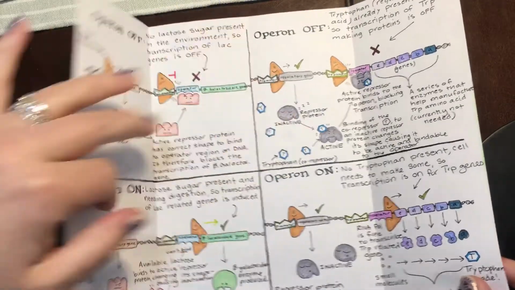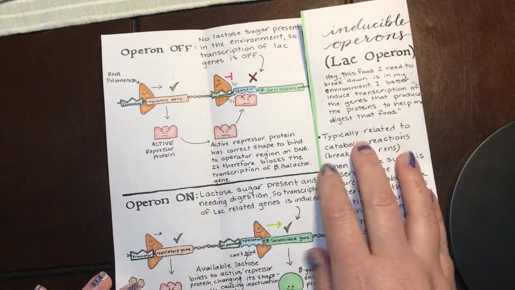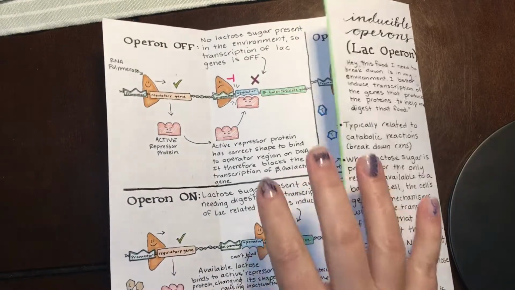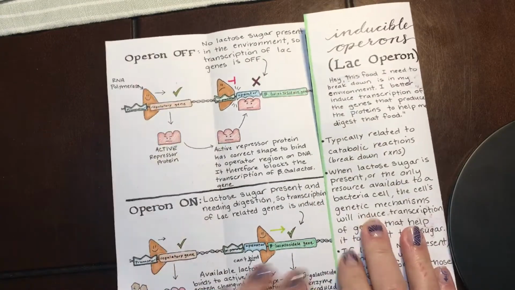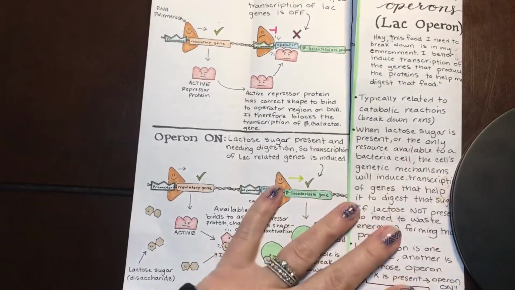So I'm going to be starting with the inducible operon, our lac operon. So this is, first of all, nothing to do with lactose intolerance in humans. Let me adjust here, I'll hold that down.